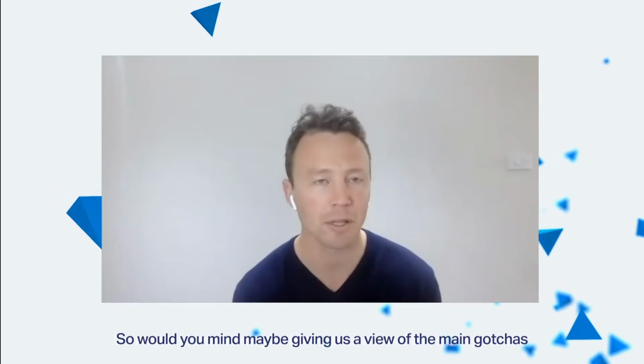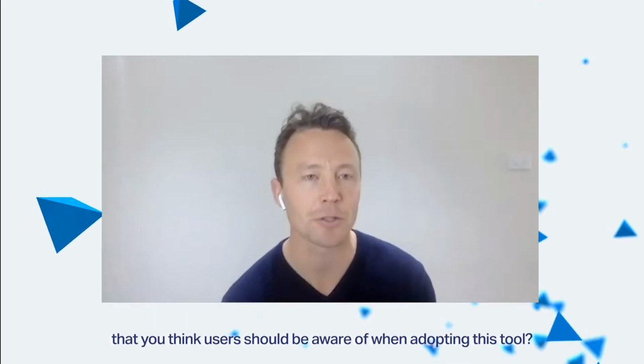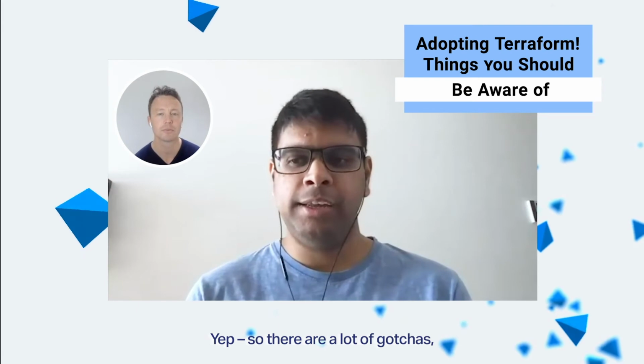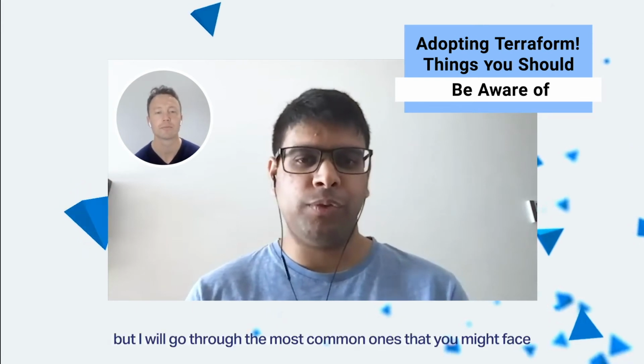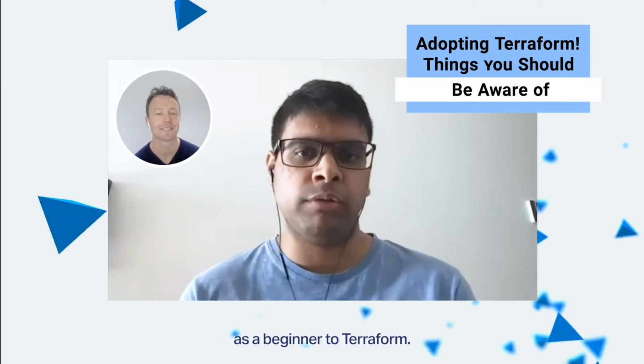So would you mind maybe giving us a view of some of the main gotchas that you think users should be aware of when adopting this tool? Yep. So there are a lot of gotchas, but I will go through the most common ones that you might face as a beginner to Terraform.